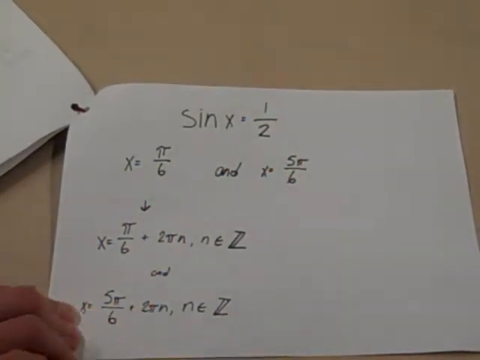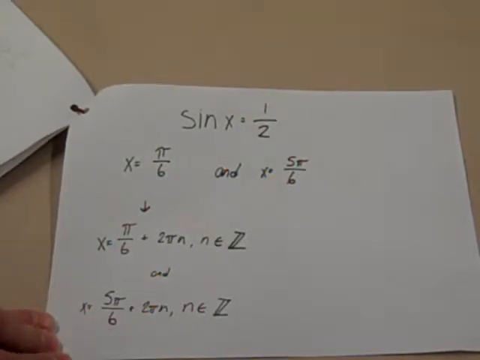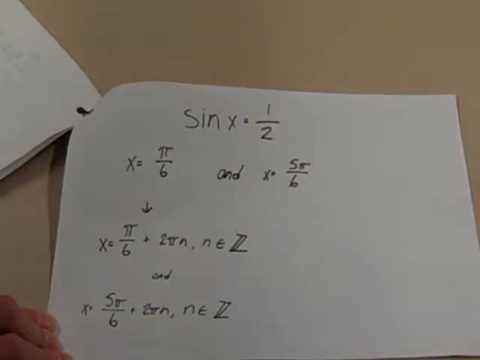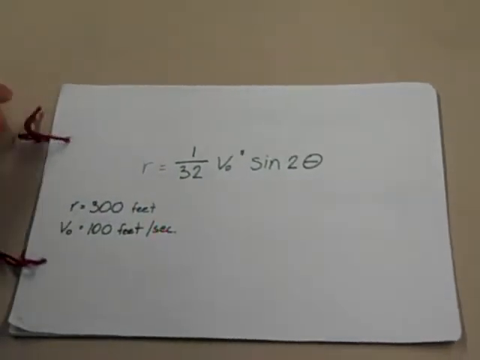Because this problem asks for all solutions, the answer is x equals pi over 6 plus 2 pi n, and x equals 5 pi over 6 plus 2 pi n, where n is an integer. This completes our first example. Use these skills in more complicated questions. Now to answer your question.